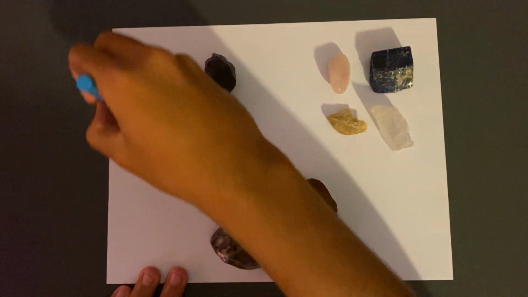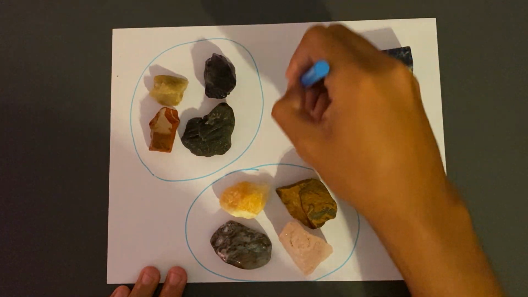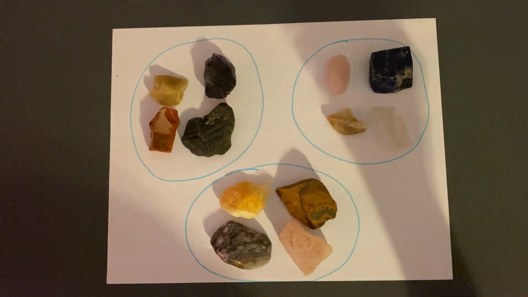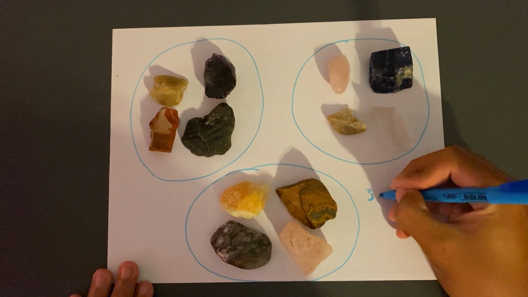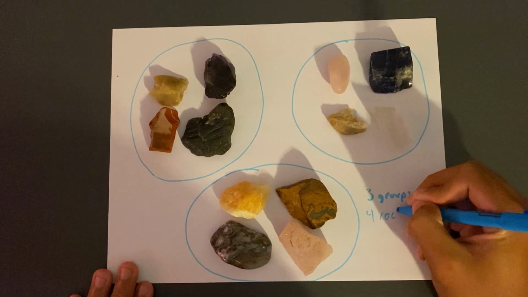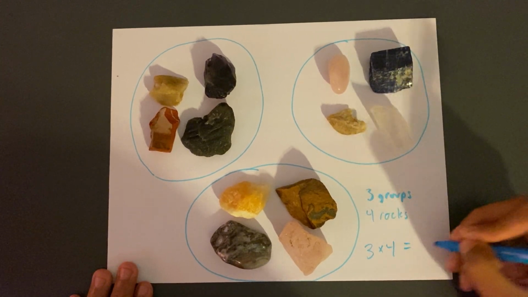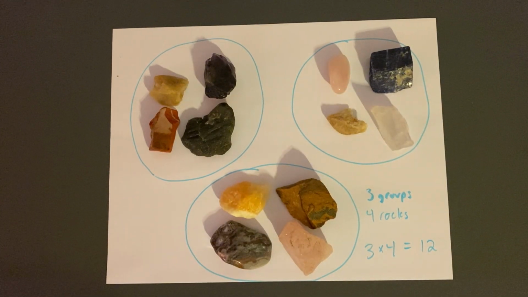So I've got this group, and this group. So in my problem, I would have 3 groups, 4 rocks. So if I have 3 groups, each having 4 rocks, it's going to equal 12. And again, you could do this with multiplying, or you could do this with dividing.